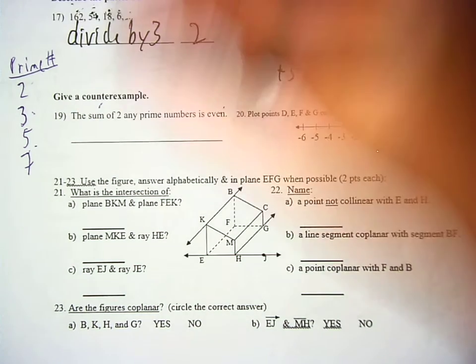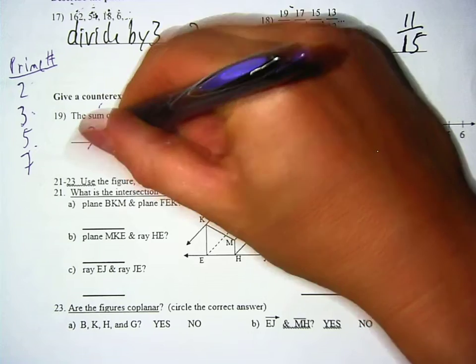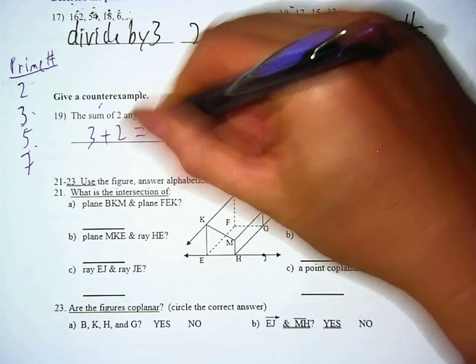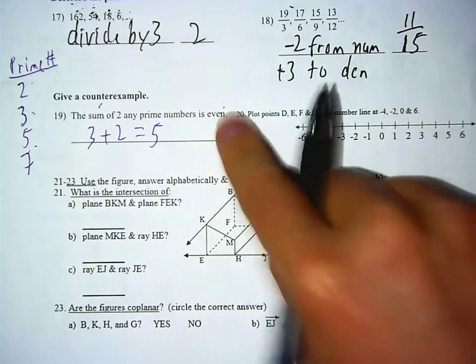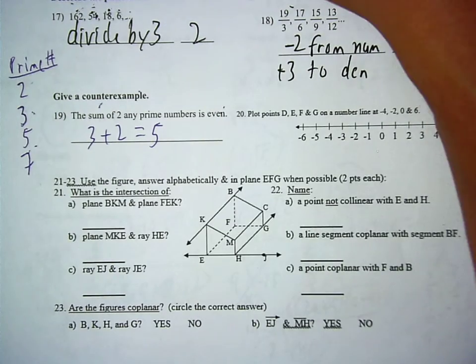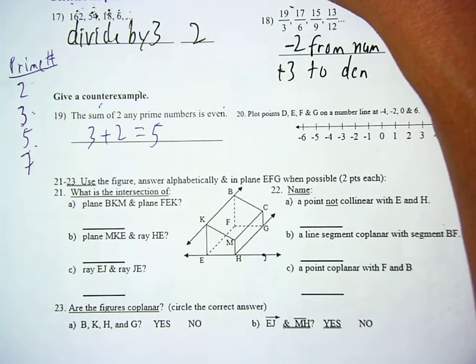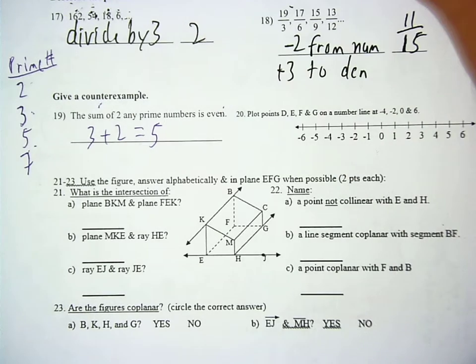What about 3 plus 2? 3 plus 2 is 5. That proves the statement false because I said that the sum is even when you add two prime numbers together, but the sum does not have to be even if we use 2 as one of the prime numbers.